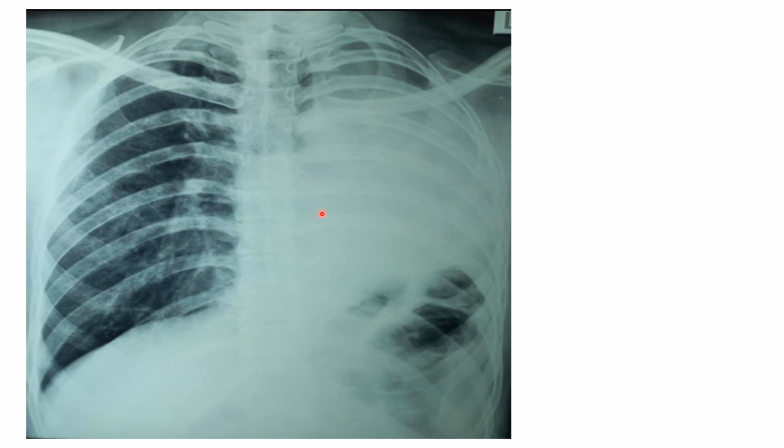Then this is a complete whiteout here in the left hemithorax. You see this diaphragm is elevated. See the diaphragm on the right side, see the diaphragm on the left side. This diaphragm is elevated. This is the fundal gas shadow or the gastric shadows or maybe intestinal shadows, but this is from the abdomen, right?